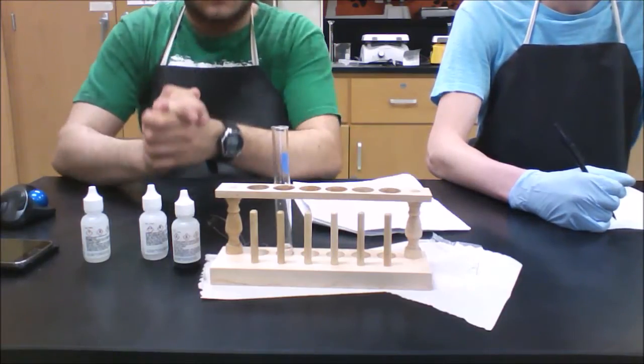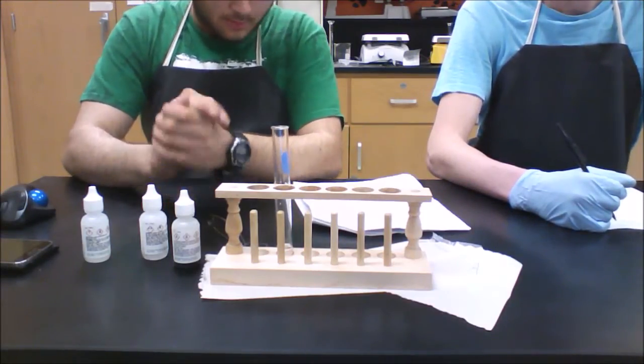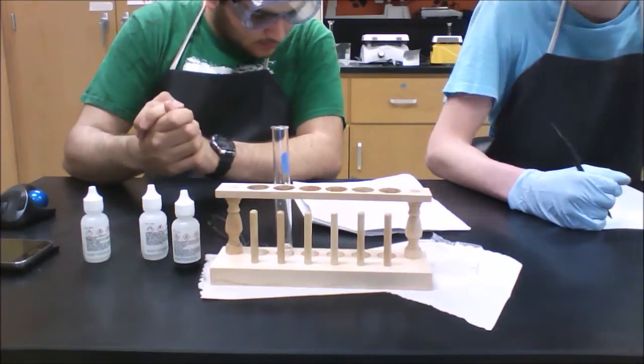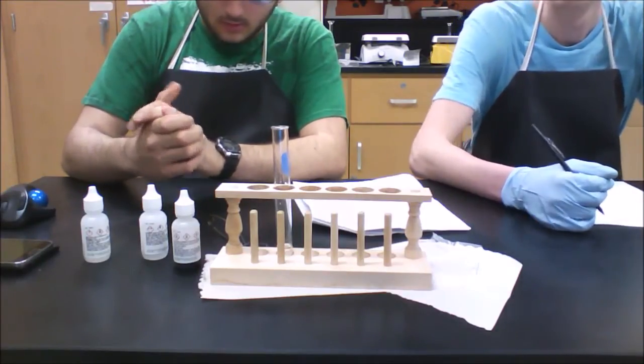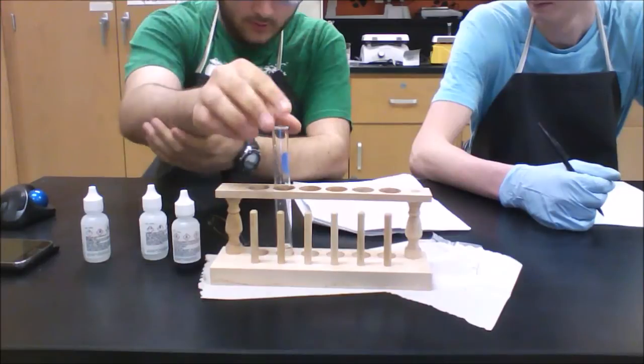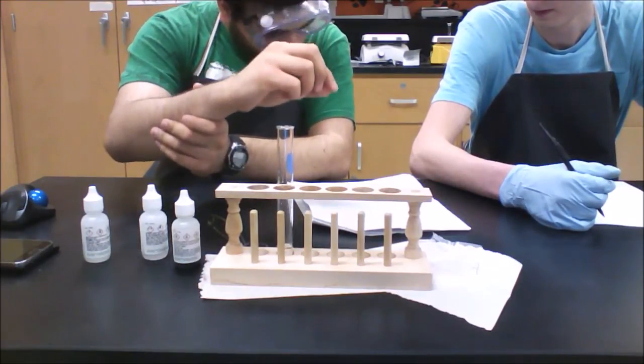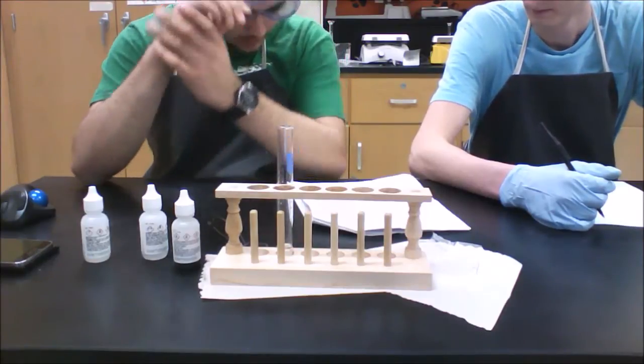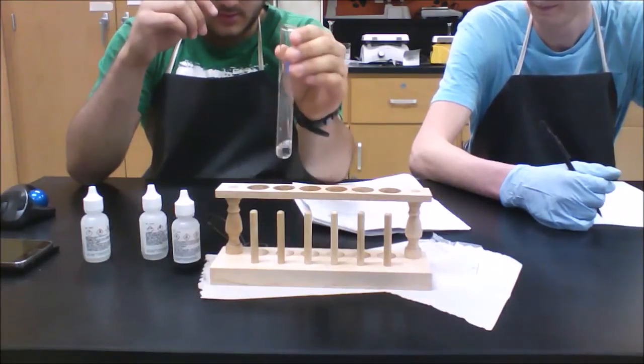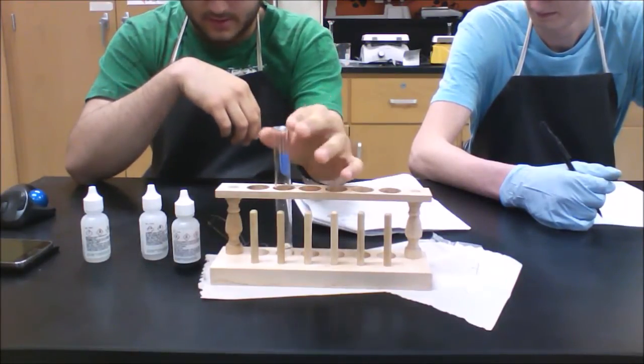Okay, so this is the guided inquiry now, and this is part A, the acid-base indicator equilibrium. For this, you're going to need just one test tube, and you're going to need 2 milliliters of distilled water within the test tube. We already have that there.